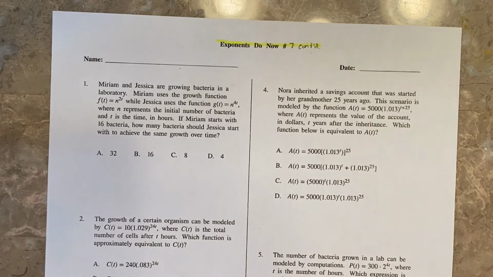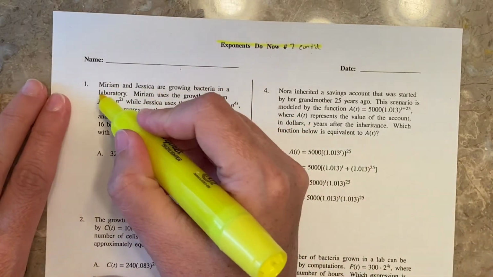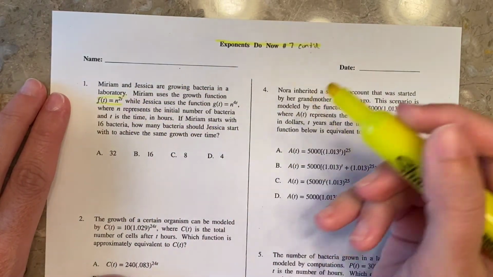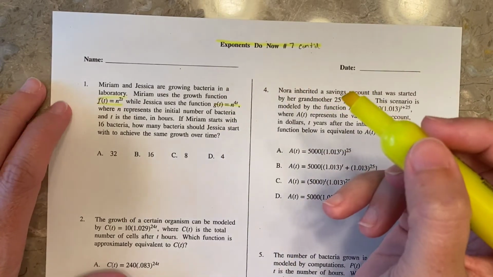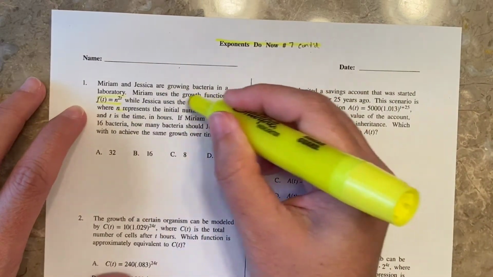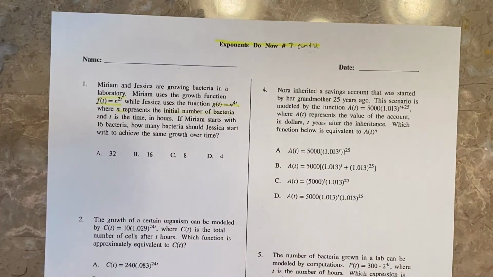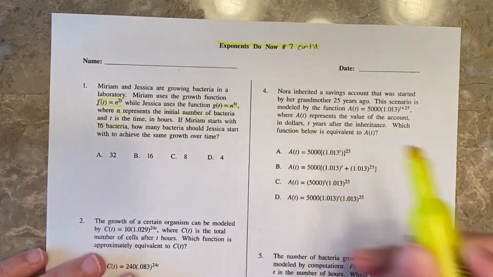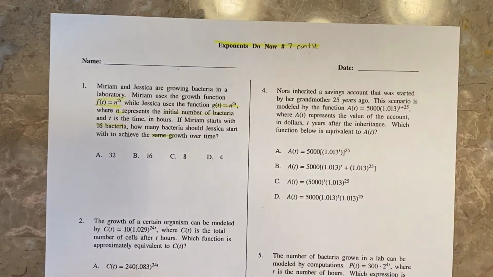So here we go. Number 1, Miriam and Jessica are growing bacteria in a laboratory. Miriam uses the growth function f of t equals n to the 2t, while Jessica uses the function g of t equals n to the 4t. N represents the initial number of bacteria. That's going to be important for us. And t is the time in hours. If Miriam starts with 16 bacteria, how many bacteria should Jessica start with to achieve the same growth time?